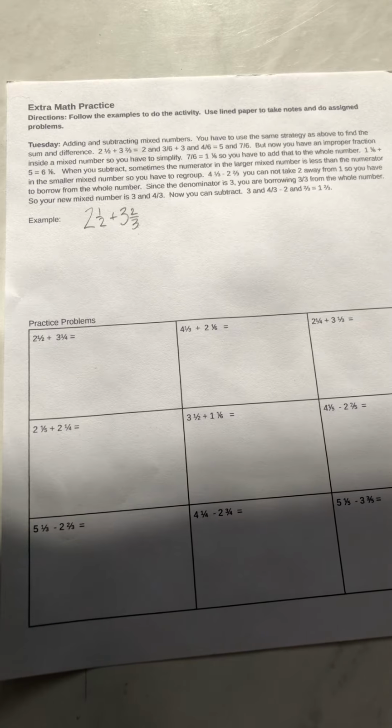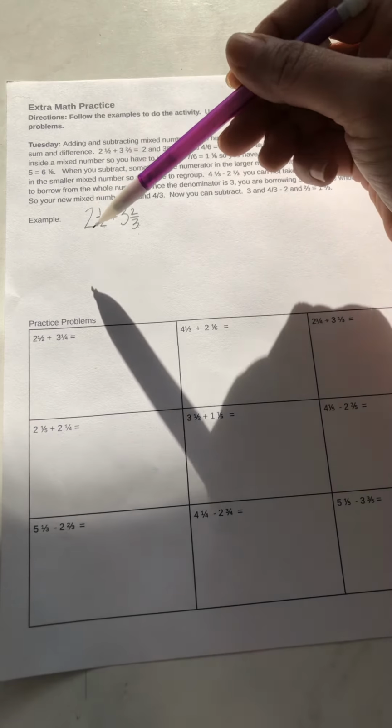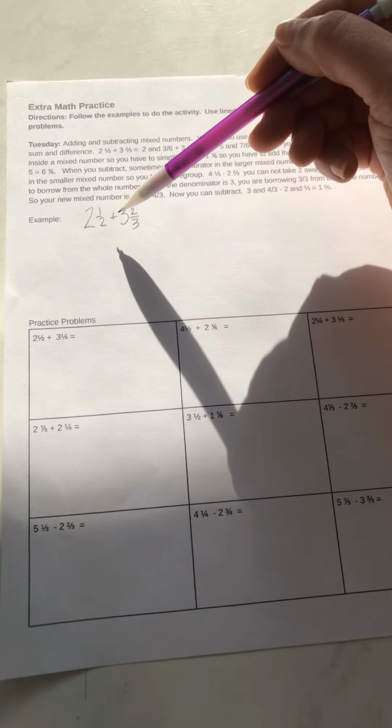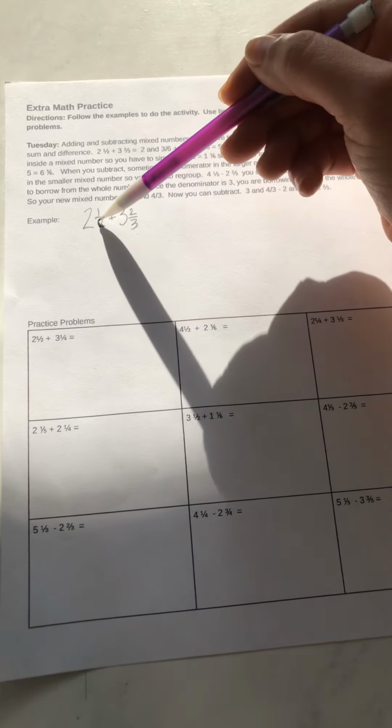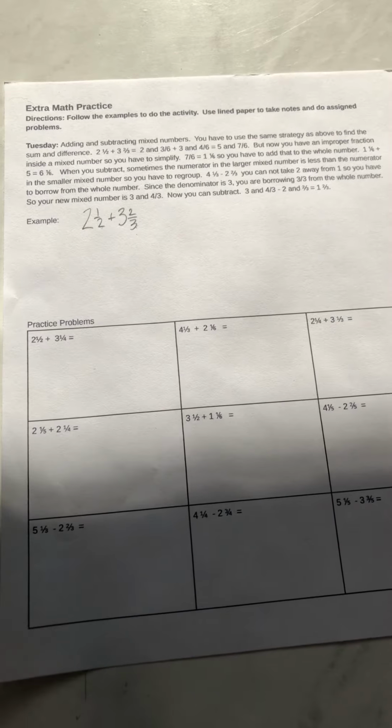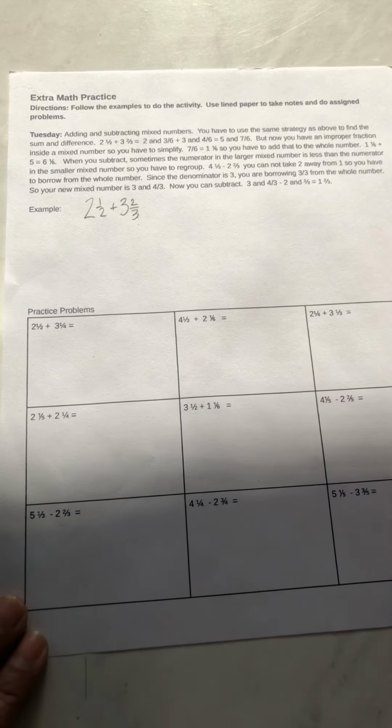Okay guys, so this is extra practice for adding and subtracting mixed numbers. So you have to use the same strategy as you did on Monday's extra practice of finding the common denominator or the lowest common multiple to find the sum or the difference of two fractions that have unlike denominators. So if you look at this first one, 2 1/2 plus 3 2/3, they do not have common denominators, so I'm gonna need to find equivalent fractions.